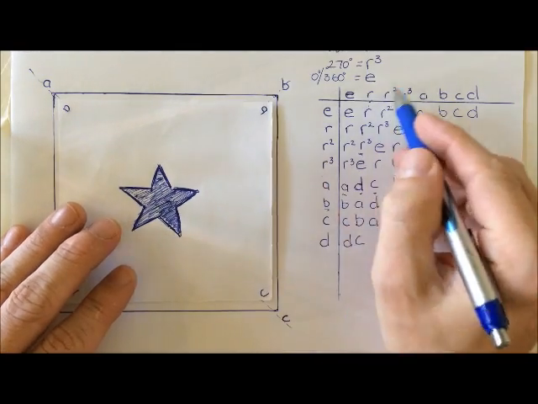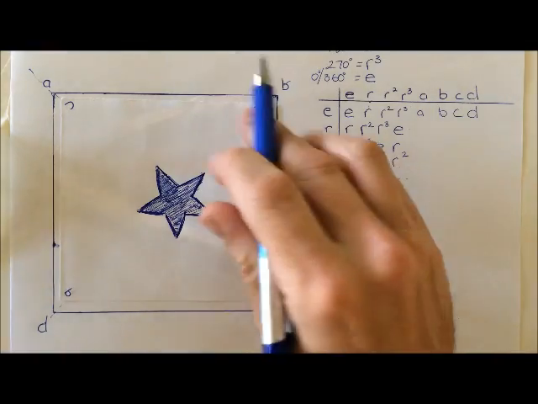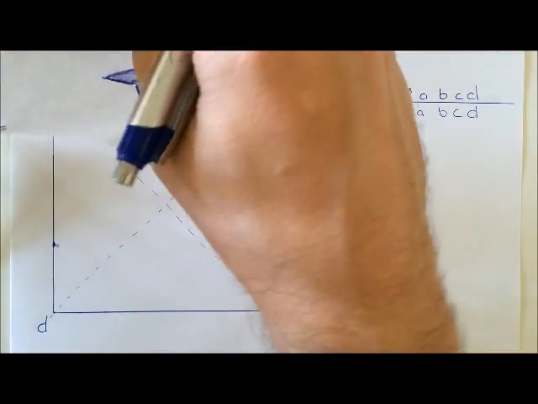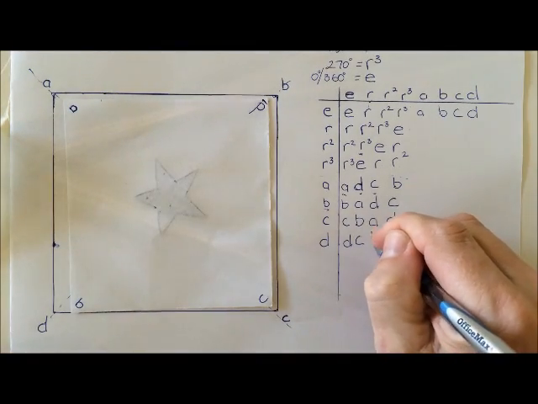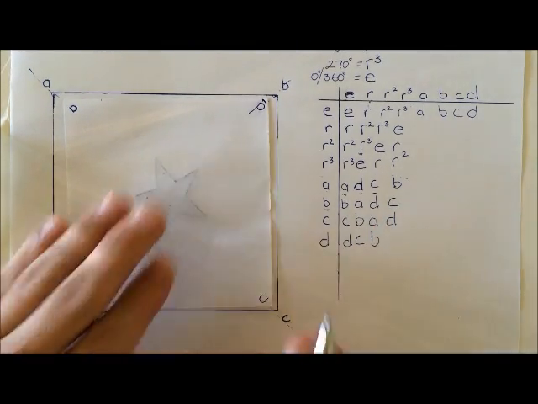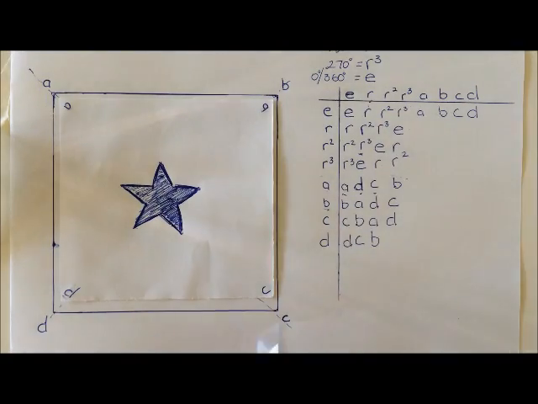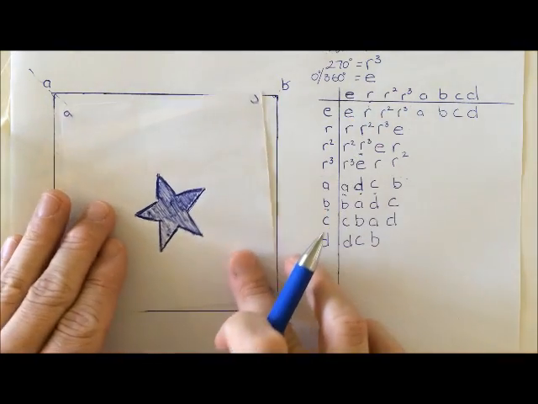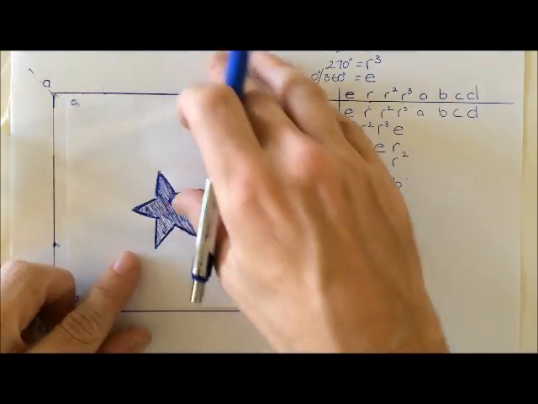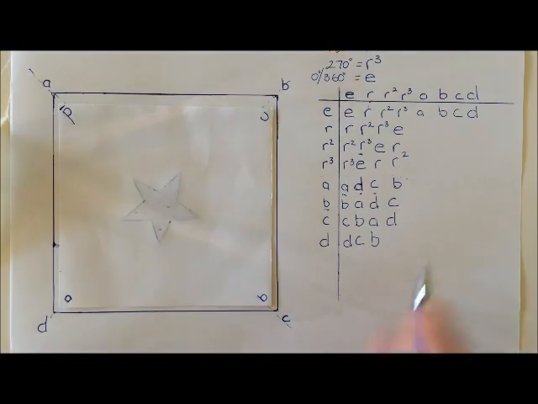Reset, 2 rotations, 1, 2, flip along the D axis, B. Rotate 3 times, 1, 2, 3, flip along the D axis, and value is A.